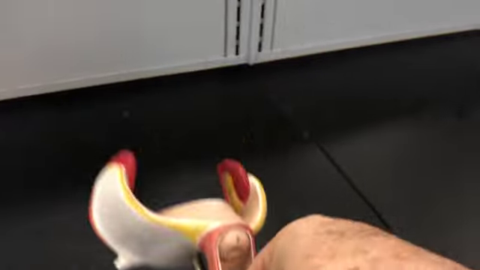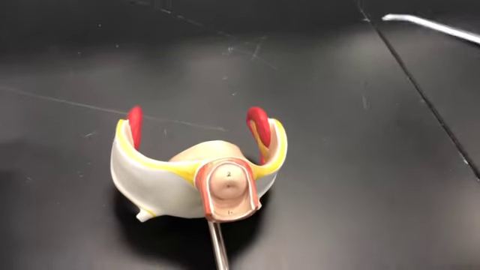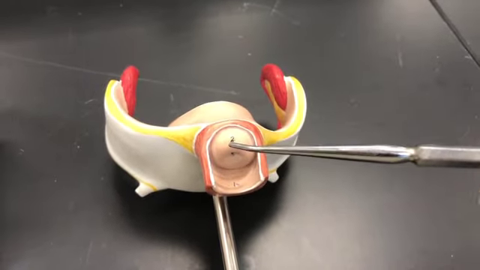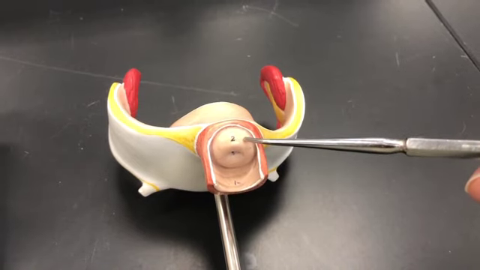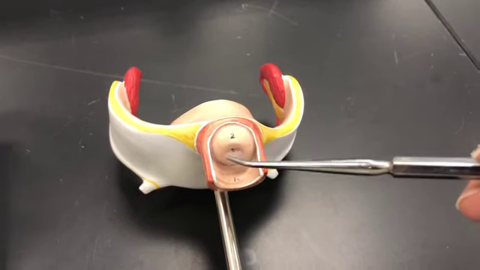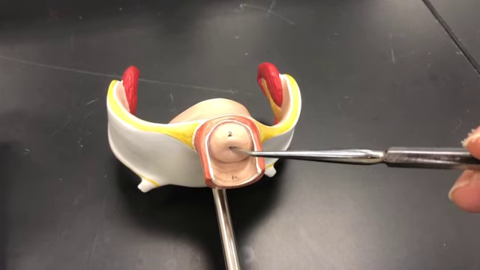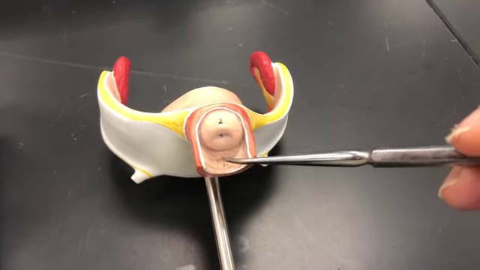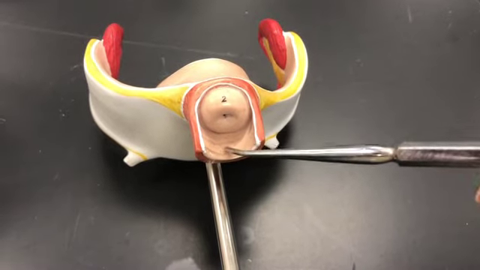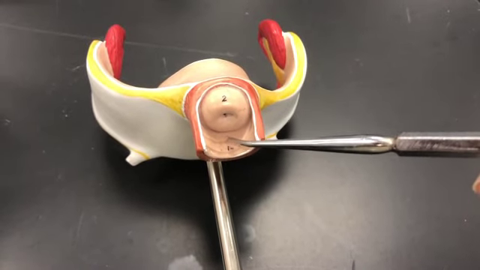And we tip it over like this. We can see the cervix, the tip of the uterus, the external os, the opening to the cervix, and the opening to the uterus. And then there's a vagina, and these folds are called the vaginal rugae.